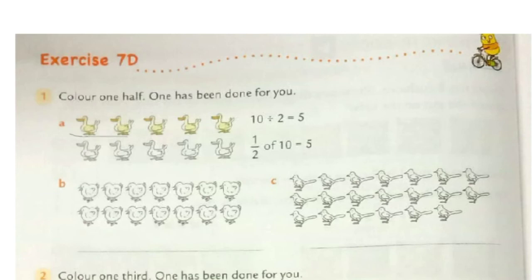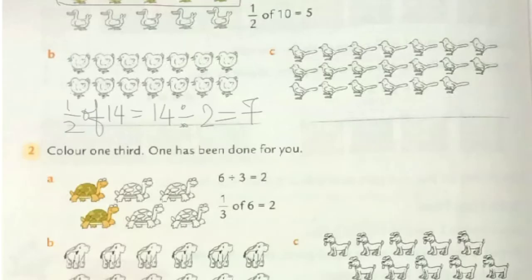So 5 ducks are colored with yellow. In the same way, how many chicks are there? There are 14 chicks. Half of the 14 chicks, that is 14 divided by 2, will be 7. So half of 14 is 7. So we will color 7 chicks.